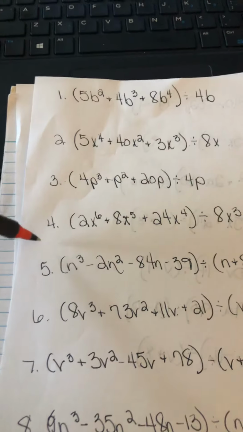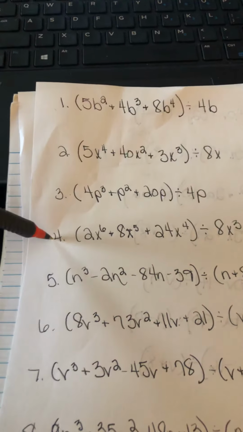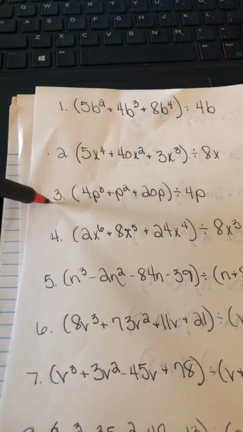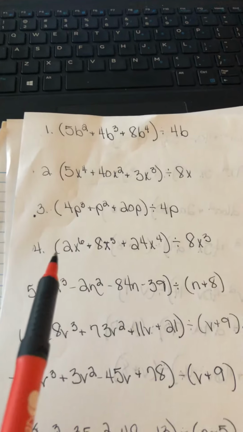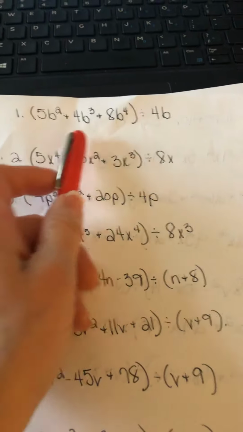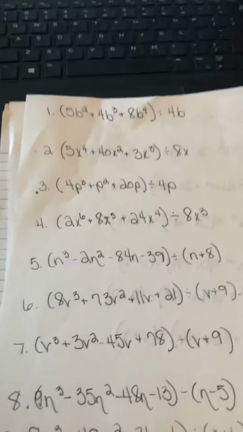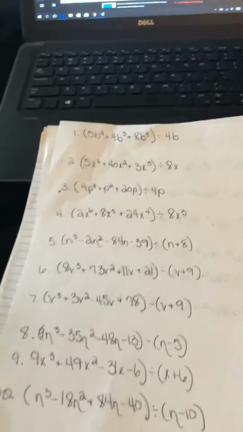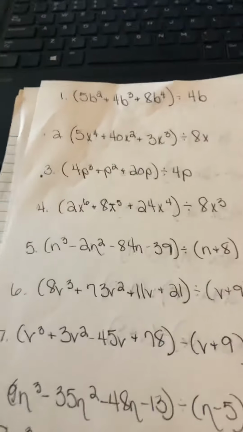Now, I'm not going to work all of these, but I'll work numbers 1 and 4, and then you can do 2 and 3 on your own. But in the case of numbers 1 through 4, you are actually dividing a polynomial by a monomial. Now, these are the easiest to divide because you don't have to worry about using long division or synthetic division.